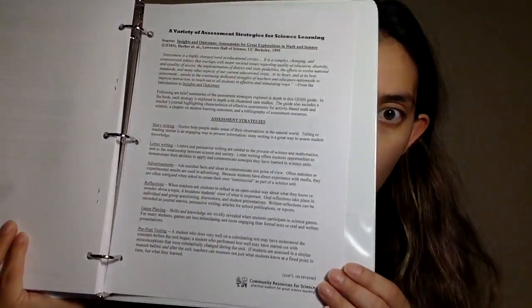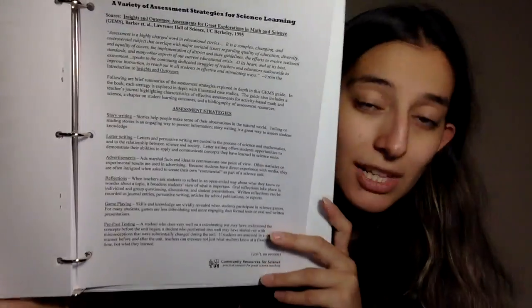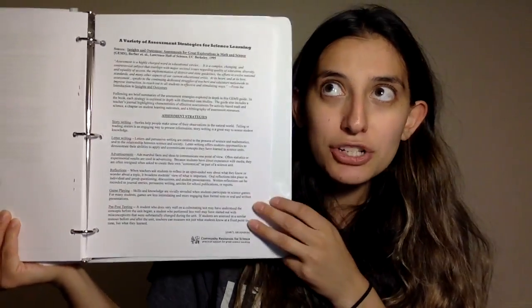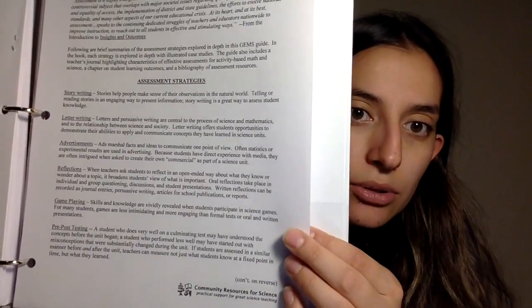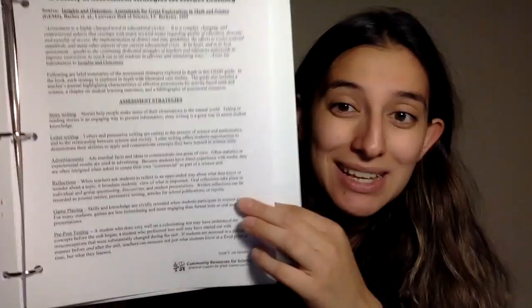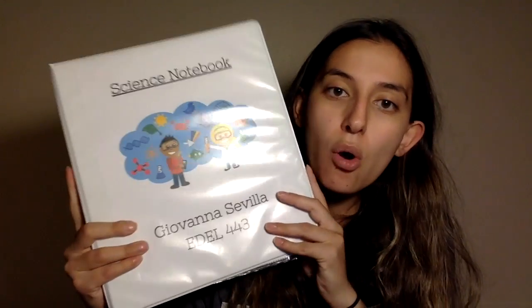And then the last thing I included in here were assessment strategies. Just as we want to engage our students, we also want to assess them, and so I included the different ways that we're able to assess them creatively in our science classrooms. So that was my science notebook overview for you.